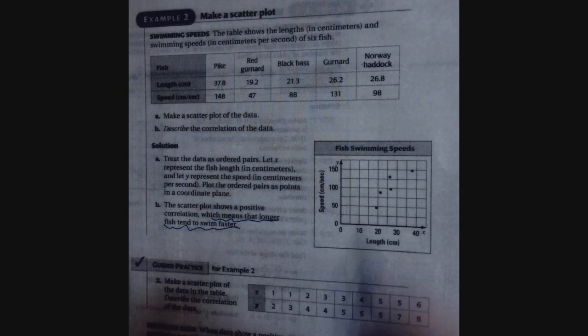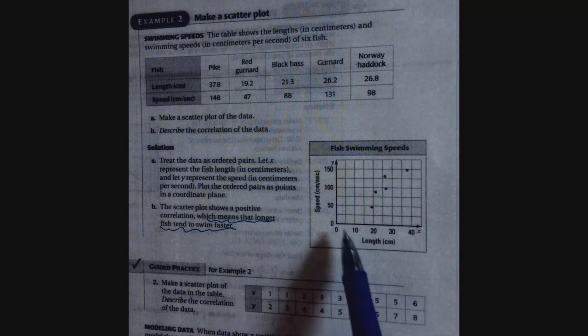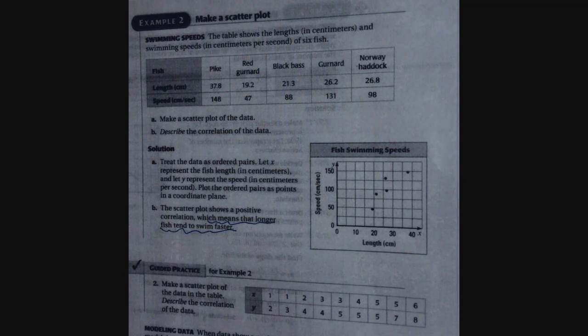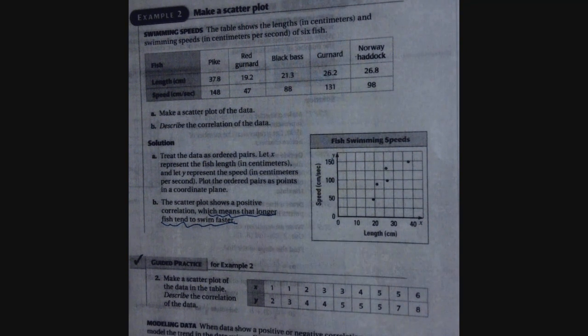So you always want to put your title, describe what y is and x, and do the increments. So you don't have to do every one, but see how they did 10, 20, 30, 40, and this is your x, this is your y. So you always have to do that. You can't just graph something, have no labels, because nobody has any clue what that means. So this is a very good graph showing everything. So that's what they asked you to do.